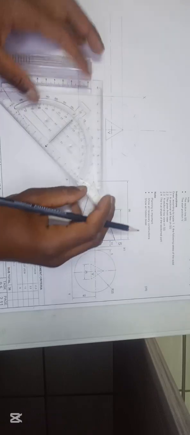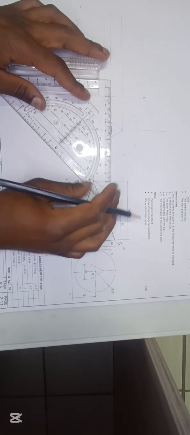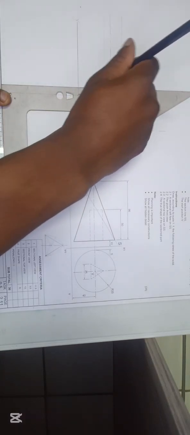So now I have my X1, I have my Y1 here. This is my X1, this is my Y1. Here I have X. Then we are given 10 millimeters, and from that 10 millimeters, that's when we can have another vertical line. This is where the base of our cone is going to be.